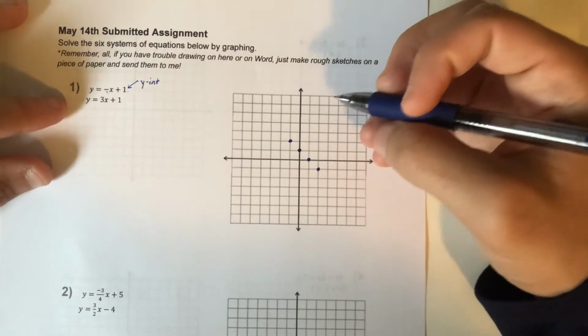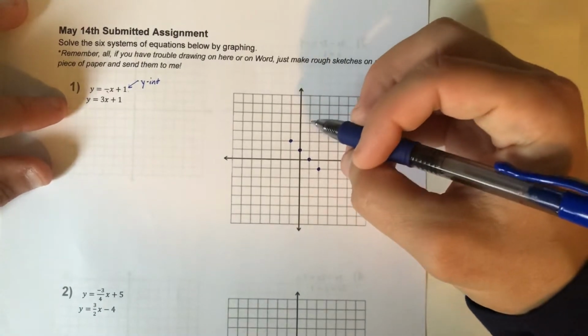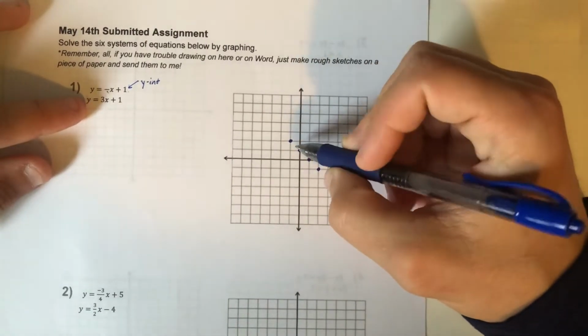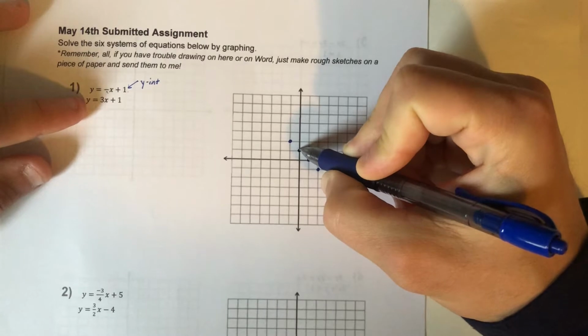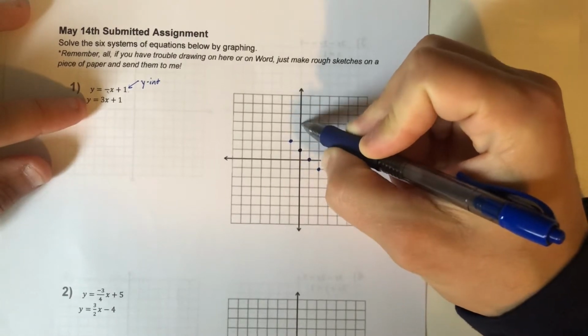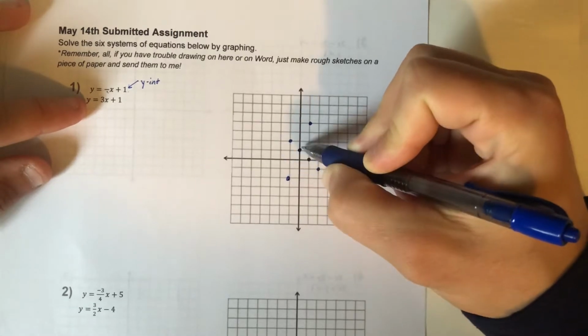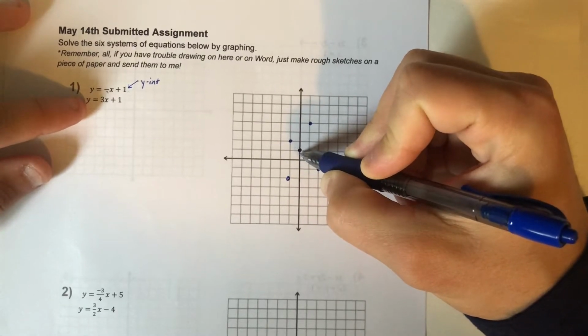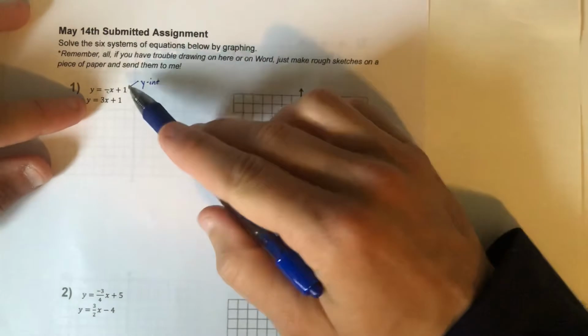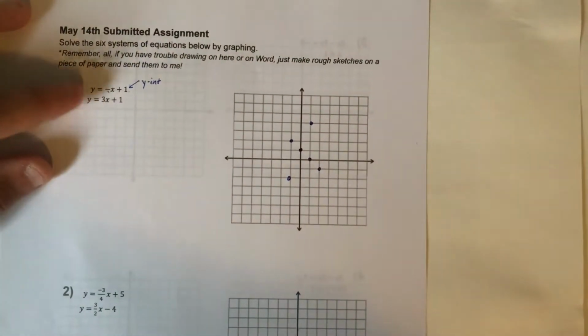And in fact, with this one, you really get to see when I make my second line that also starts at 1 and has a slope of up 3 to the right 1 or down 3 to the left 1, you already know where they're going to intersect. They both have the same y-intercept. That's where they're intersecting at.